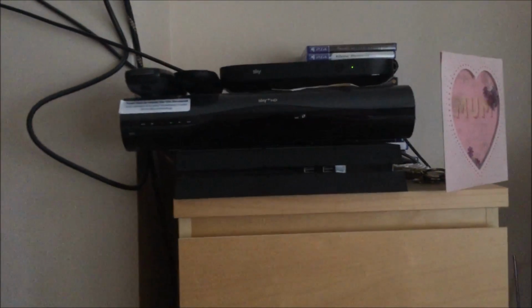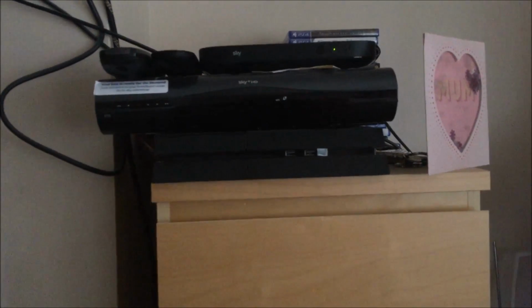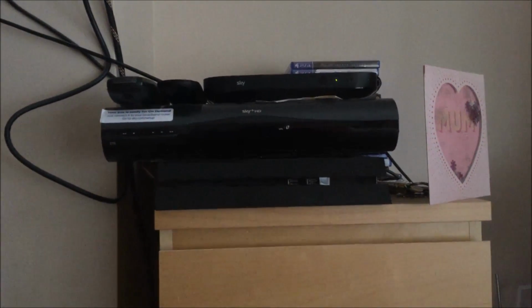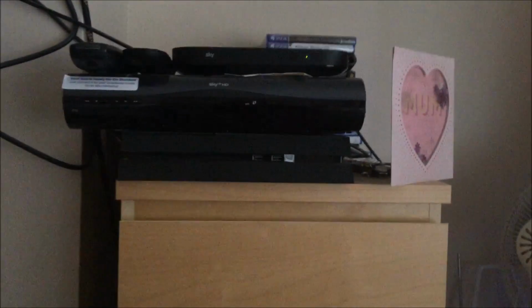You no longer need to connect each individual one to a satellite. They're all completely wireless. So that is a plus. It's also the reason why Sky now doesn't charge you for the multi-box subscription, because it's literally just an extra box that they lend you.